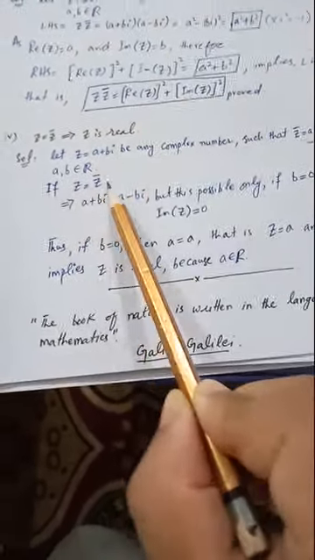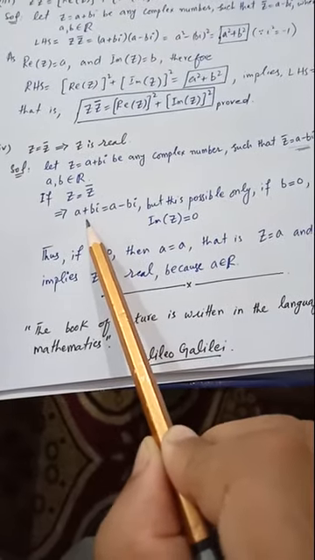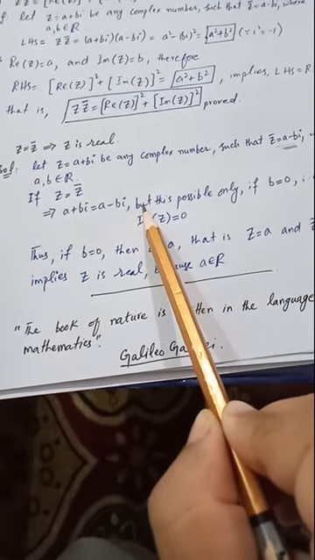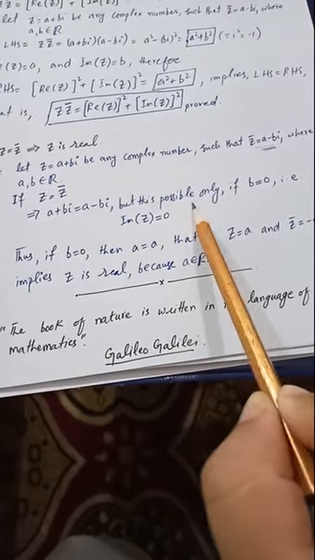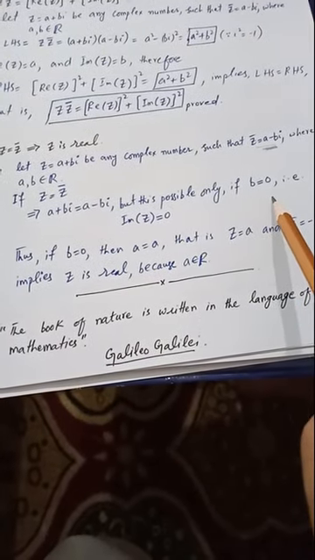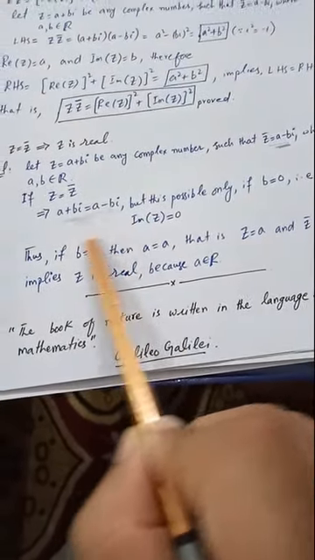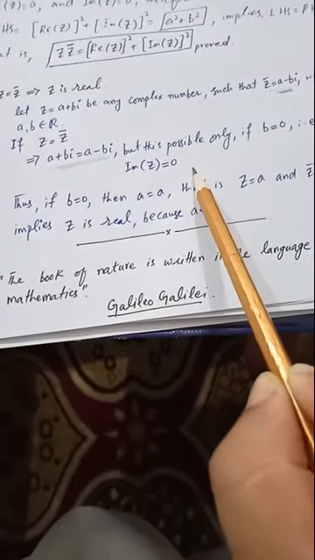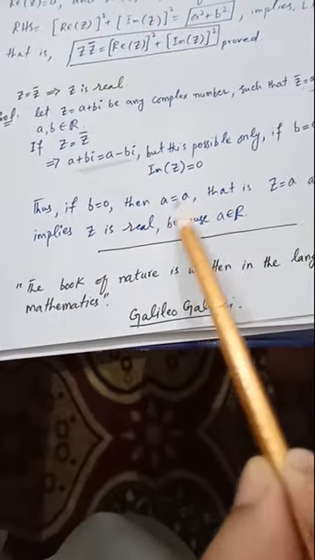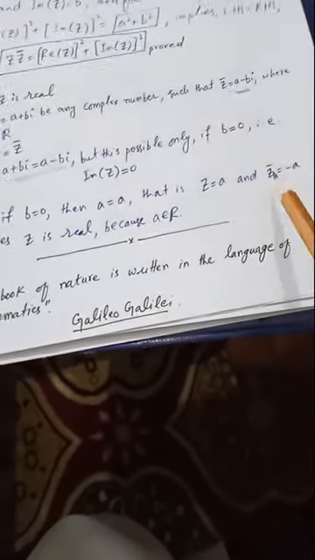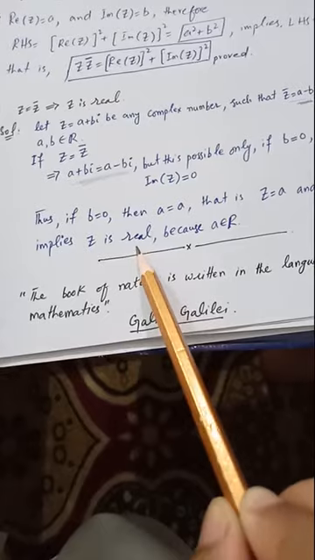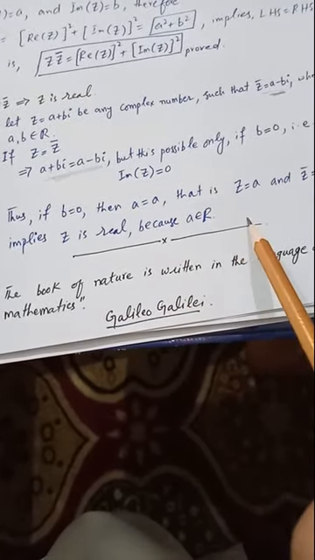So if z is equal to z bar, this implies that a + bi will be equal to a − bi. This equation is possible only if b equals 0, that is, the imaginary part of z is equal to 0. So if b equals 0, then a equals a. That is, z is equal to a and z bar is equal to a. So it implies that z is a real number because a belongs to R.